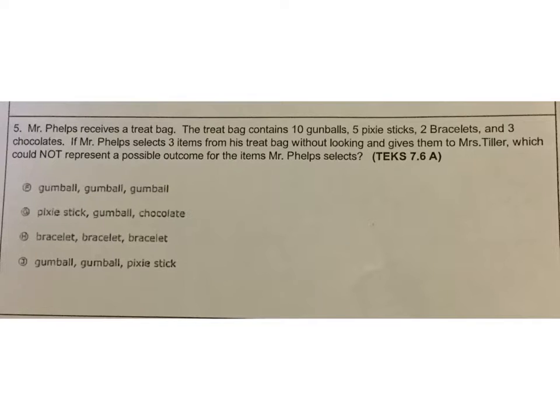Number 5. Mr. Phelps receives a treat bag. The bag contains 10 gumballs, 5 pixie sticks, 2 bracelets, and 3 chocolates. If Mr. Phelps selects 3 items from the treat bag without looking and gives them to Mrs. Tiller, which could not represent a possible outcome for the items Mr. Phelps selects? F, G, H, J.